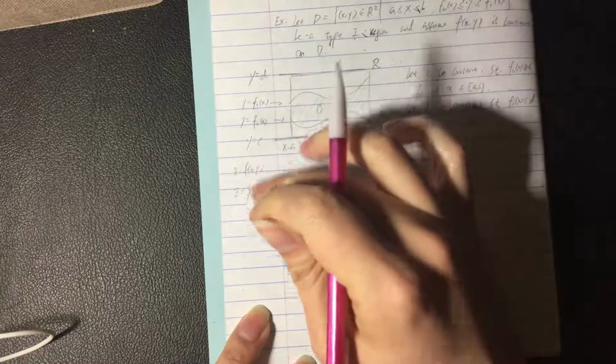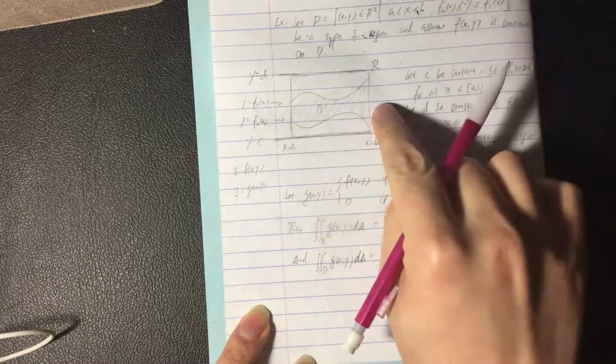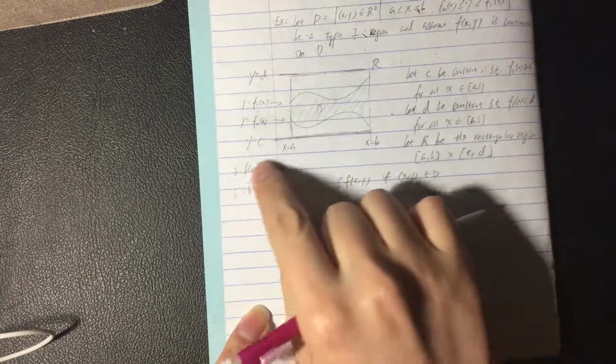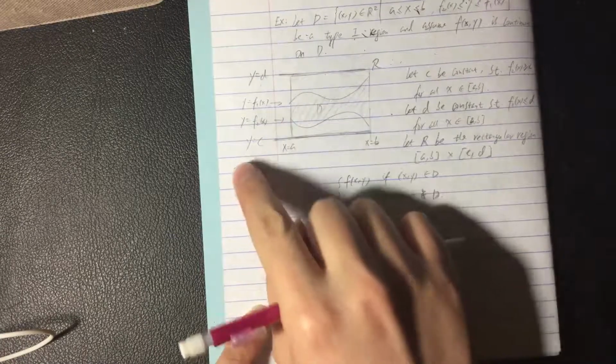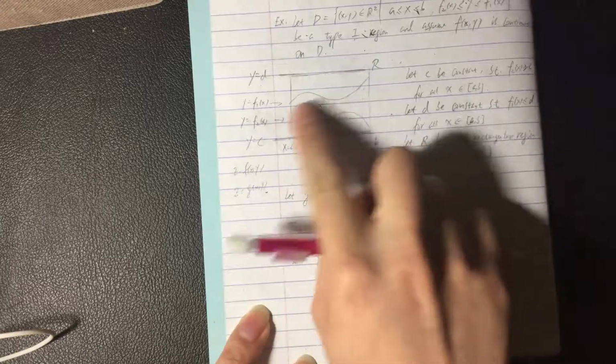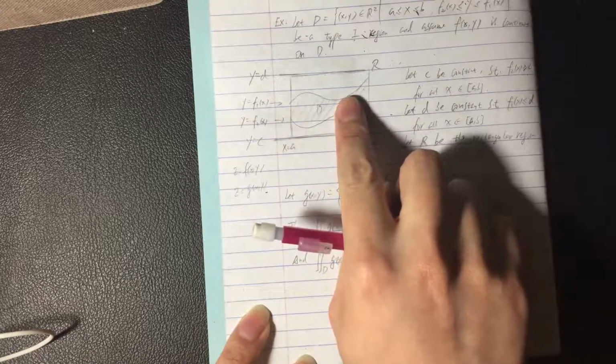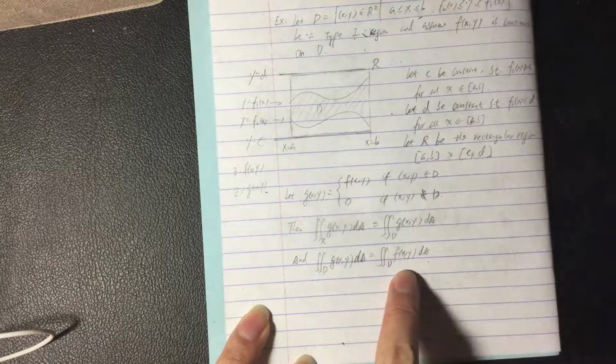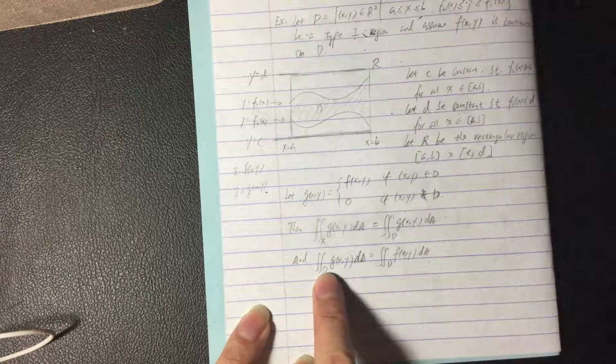If these two surfaces are the same in this region D, then the volume below the surface must be the same. Therefore, in region D, the double integral of g is the same as the double integral of f.